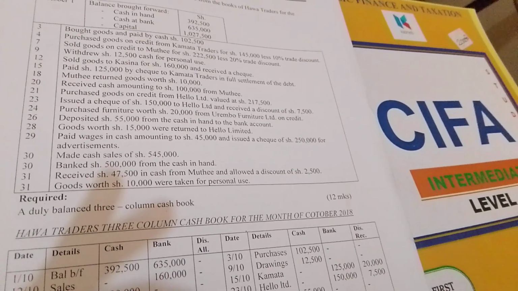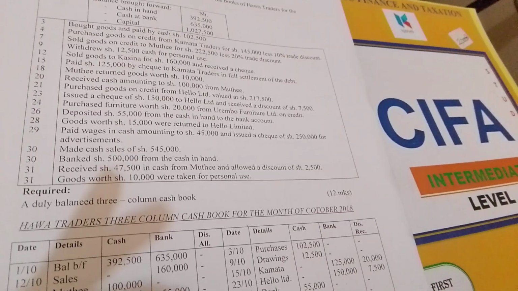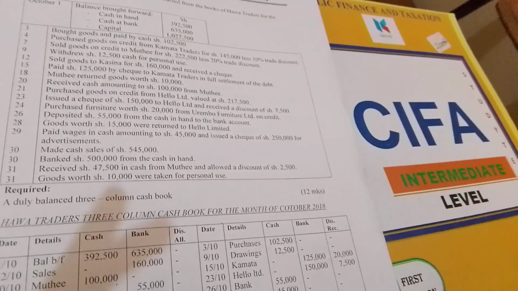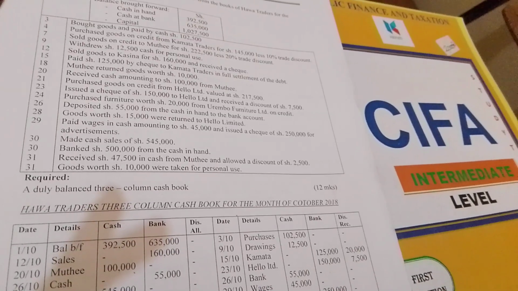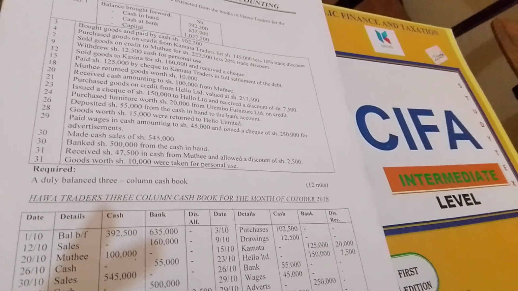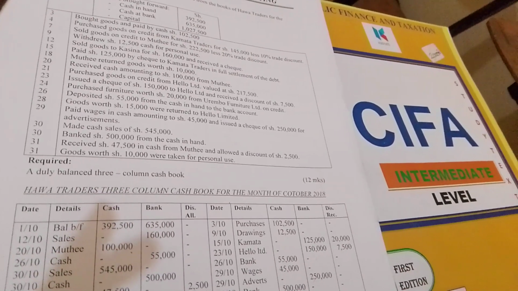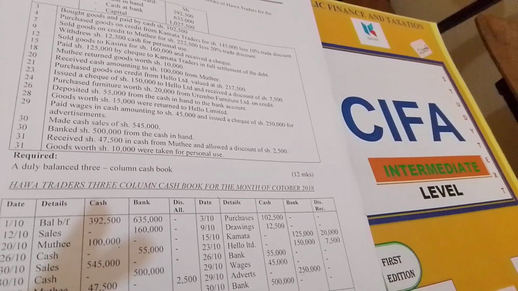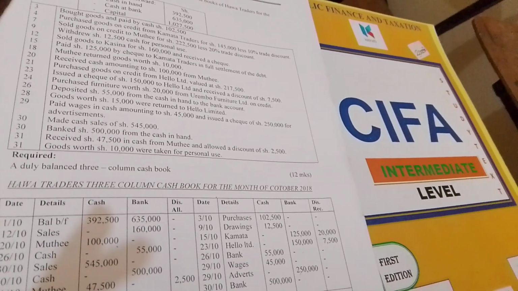Date 20th, received cash amounting to shillings 100,000 from Mudhe. So obviously, this is actual cash movement and it is a money in.